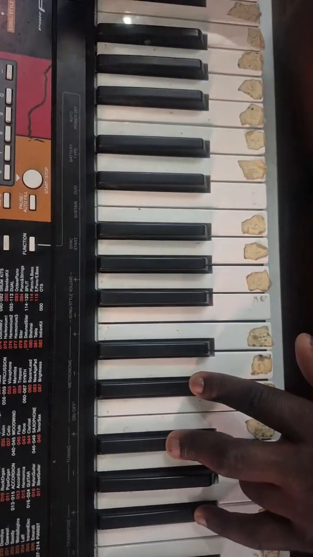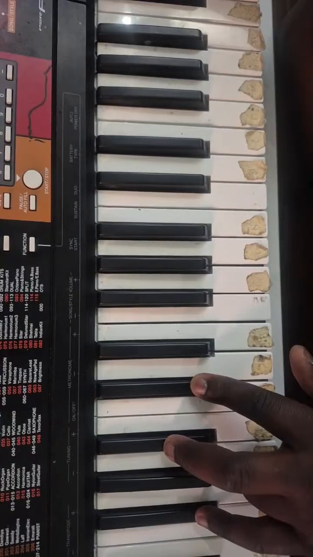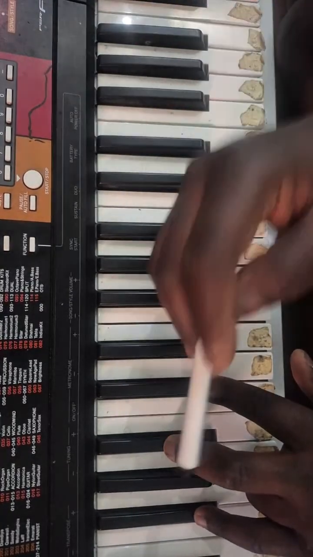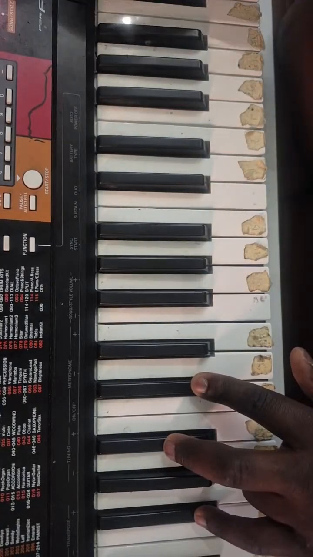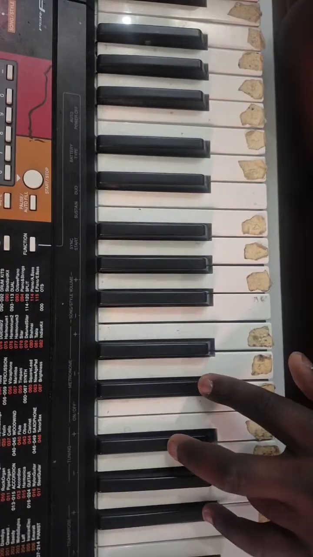So that's how easy it is to do it everywhere on all the keys, you know what I mean? So you can take this principle: tone, tone, semitone, tone, tone, tone, semitone. Apply it to any key, then you can play. So now this is F sharp major.